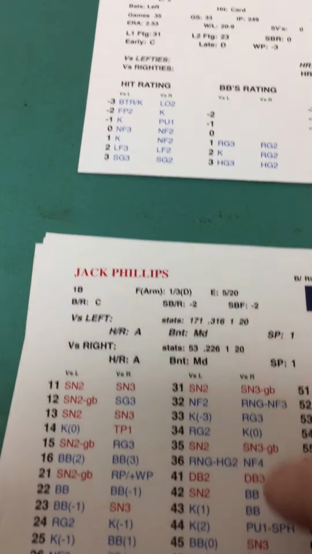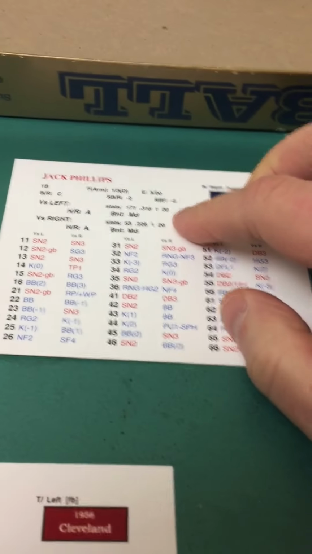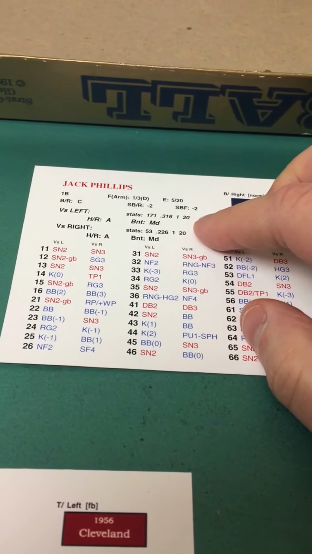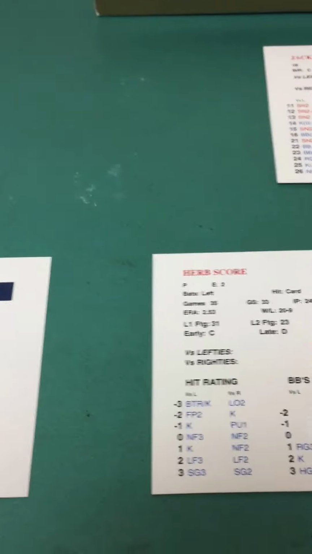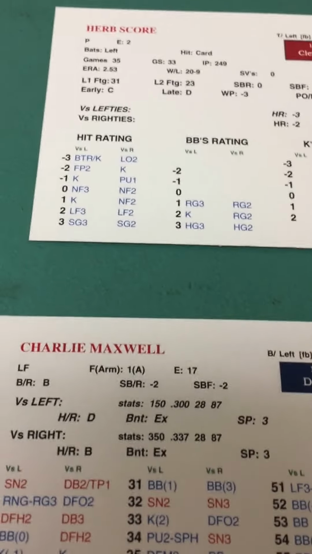There's no runners in scoring position, so that's a single. So Phillips is hitting SN2, which we look here is just a line drive single to center field. So Phillips is on first. He's got a -2 steal rating or jump rating, and a +2 is needed. So no attempted stolen base for old Jack today, or at least in this case.